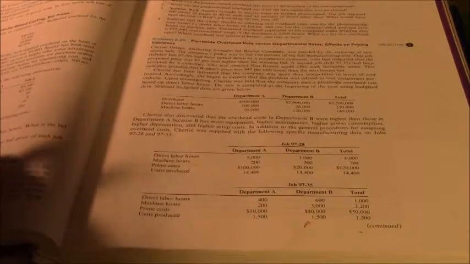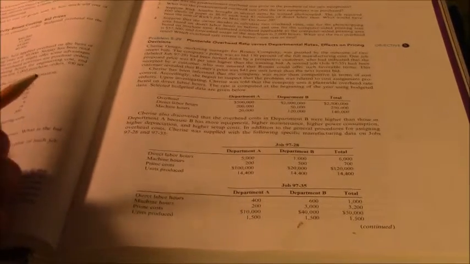Overhead, right? Let's see here, machine hours. Oh, they both take 200. So great. It's the exact same amount of overhead for both. Overhead, 3.25 times 200. Right, our rate times our hours. So that's 650.